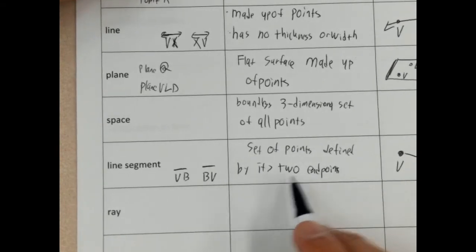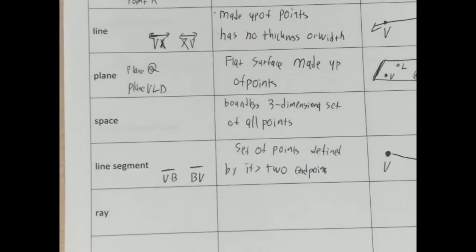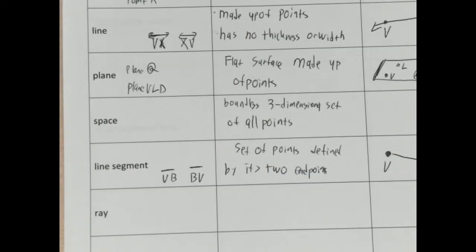Okay? A ray. A ray is similar to a line, and it's similar to a line segment in that it has a single endpoint, and then it extends infinitely in another direction.